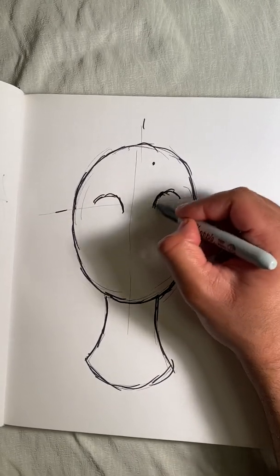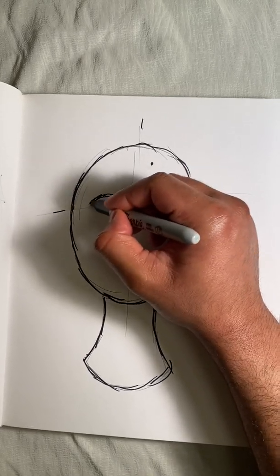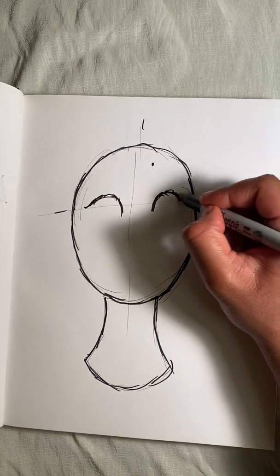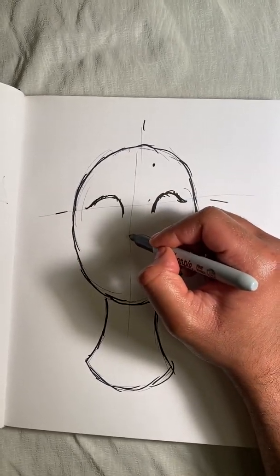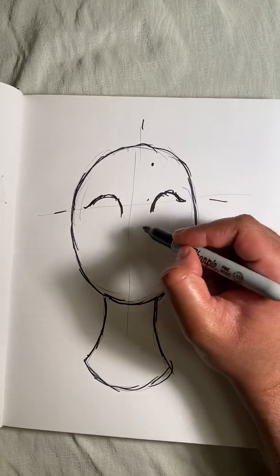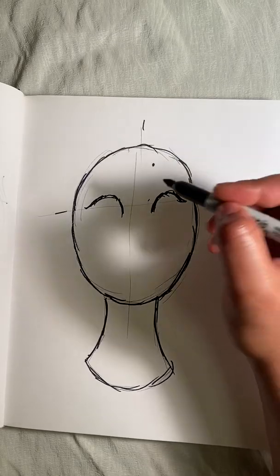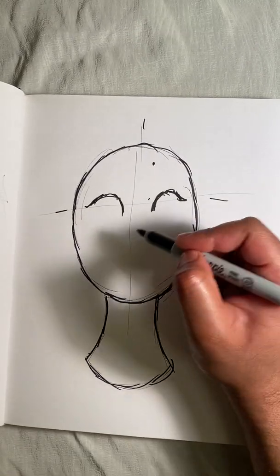For the females, I like to make the eyes really round and really big. It's something I like to do to make the character look more female. When it comes to the nose, I don't have any rules. I make whatever nose, because the nose doesn't really help me determine if a character is gonna be female or male. So I give them whatever nose.